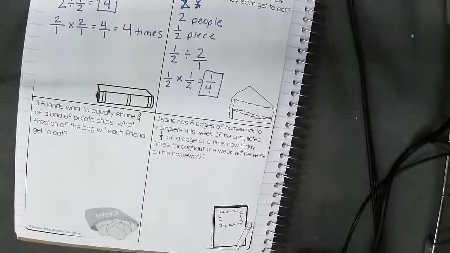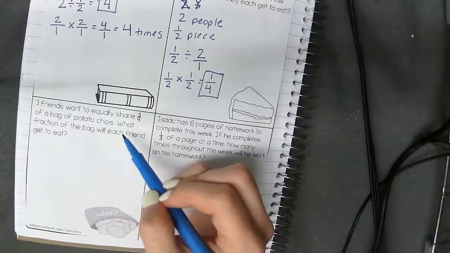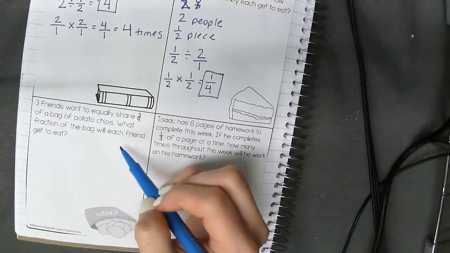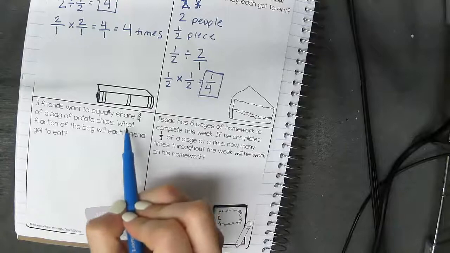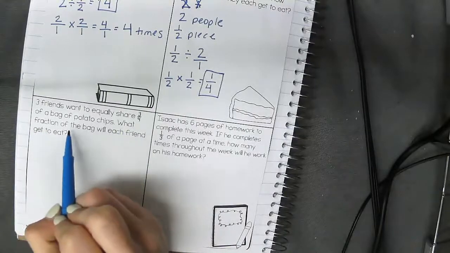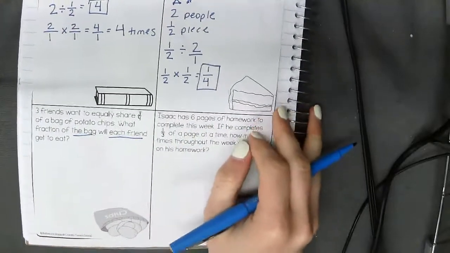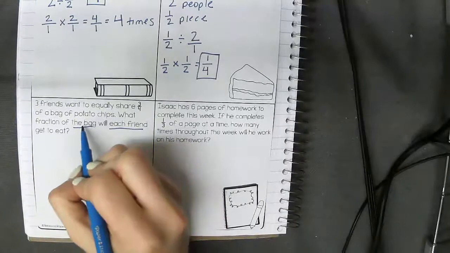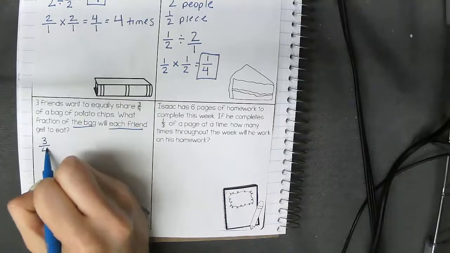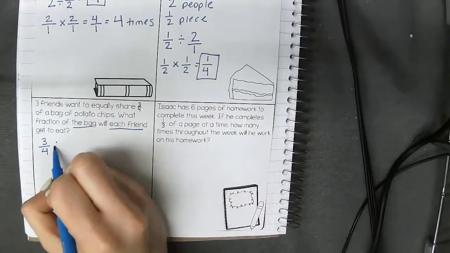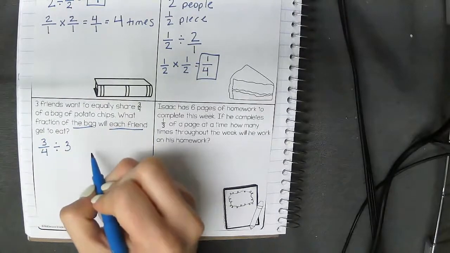Our next one. 3 friends want to equally share 3/4 of a bag of potato chips. What fraction of the bag will each friend get to eat? A trick with word problems is to read the question carefully. They're asking what fraction of the bag will each friend get to eat? So this will help us signal that we will need to put our bag first. So we have 3/4 of a bag of chips that we want to divide into 3 equal parts for our friends.